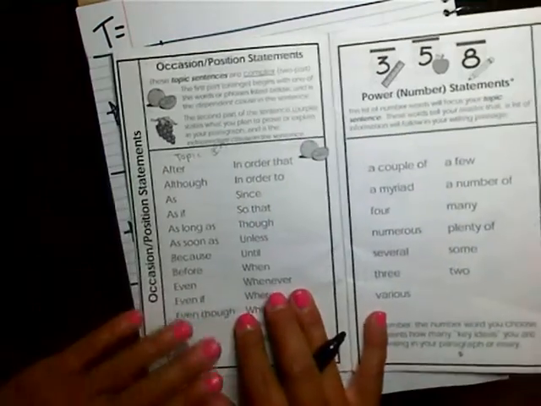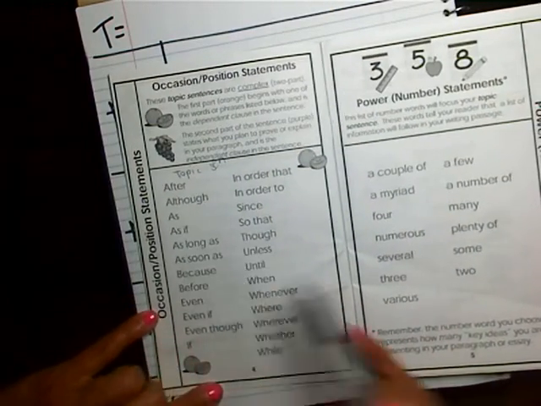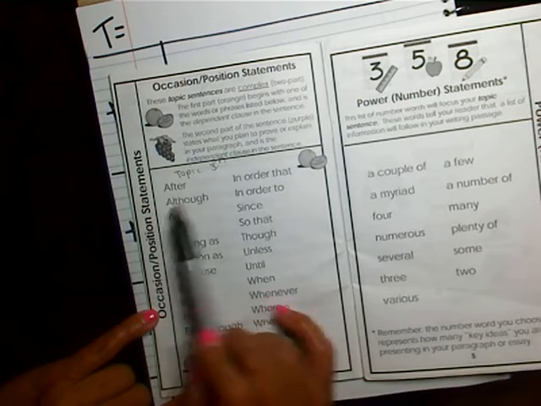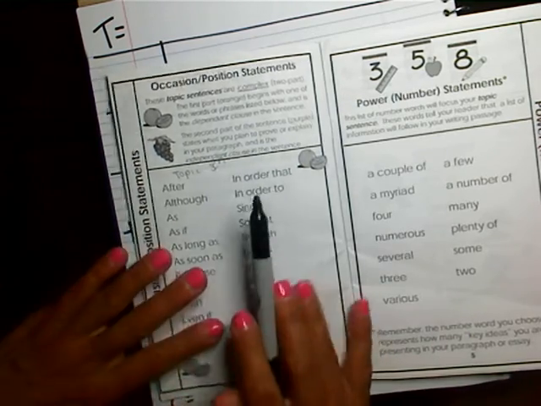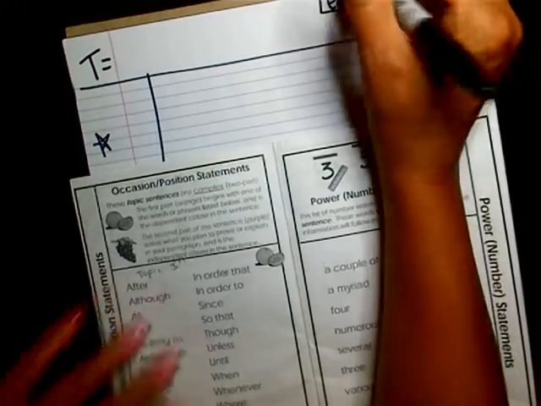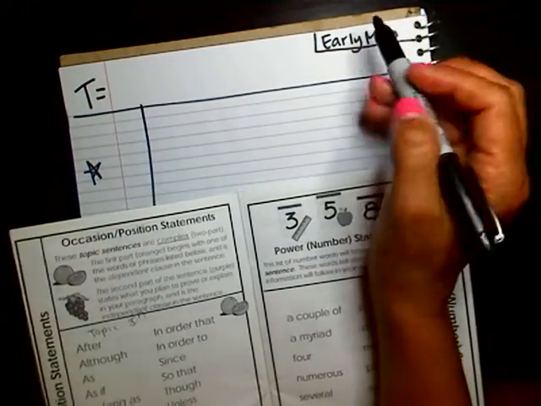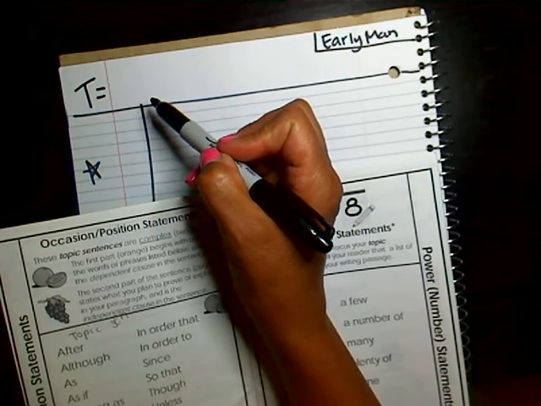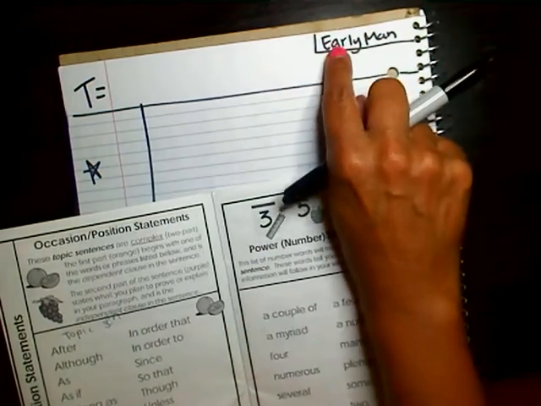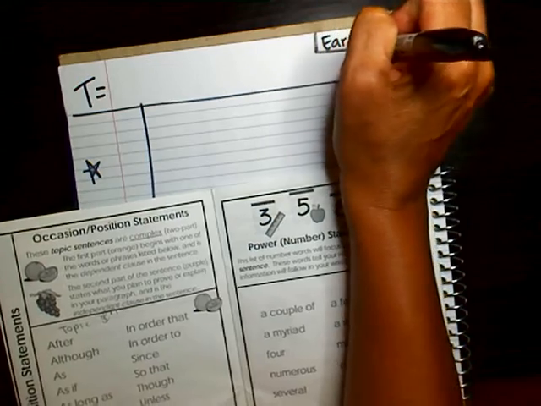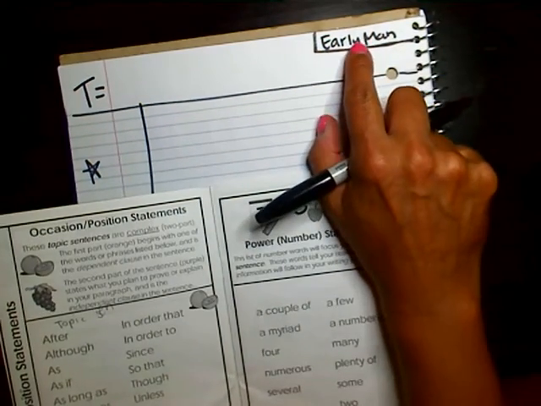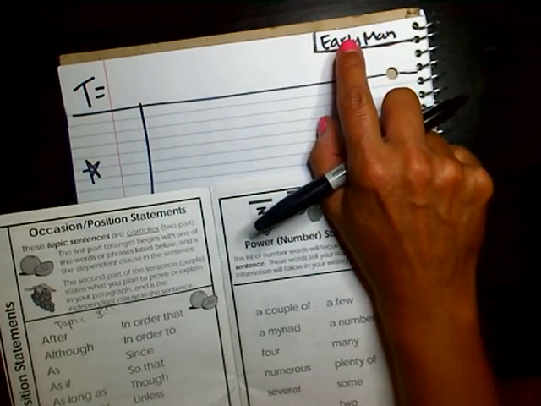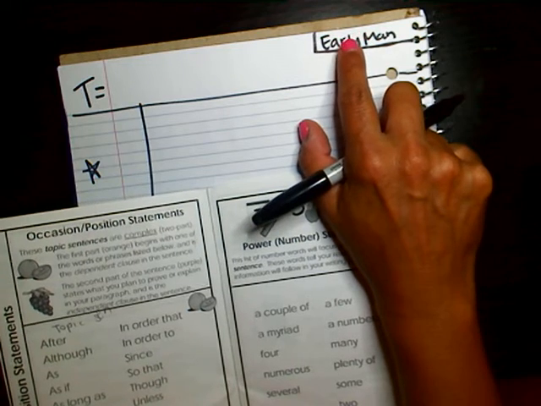So if my topic over here is early man, let's just say early man, then I can pick one of these topic sentences and I'm going to write "in order to." Now remember, right here my topic is early man. So in my topic sentence, I have to make sure that I write this word, whatever I put in my box. This is what my topic is about. If Mr. Sakarik asks me to write about plants, then I'm going to put plants right here.